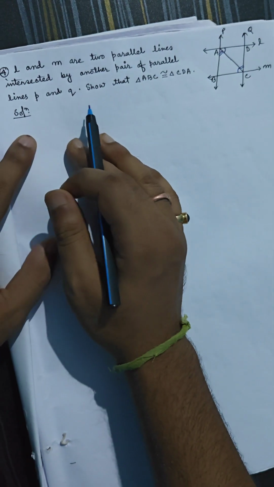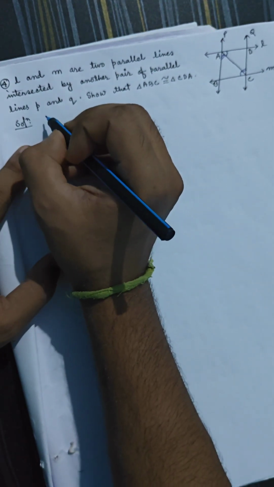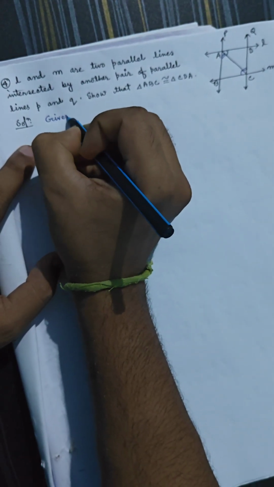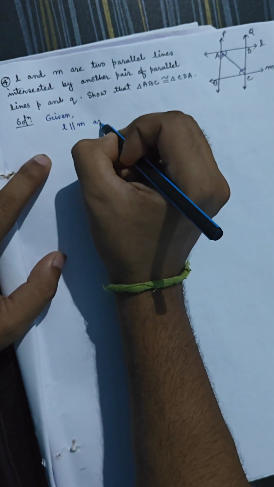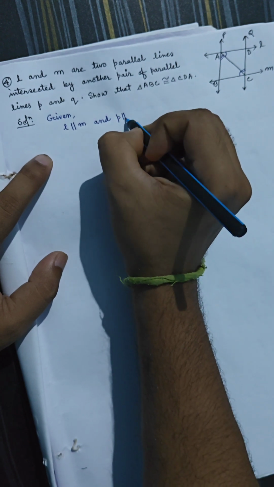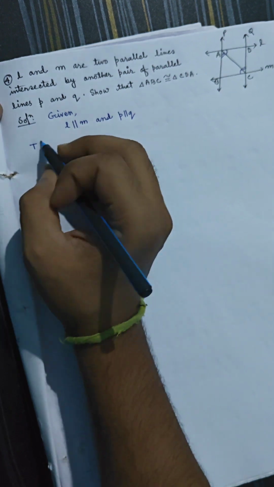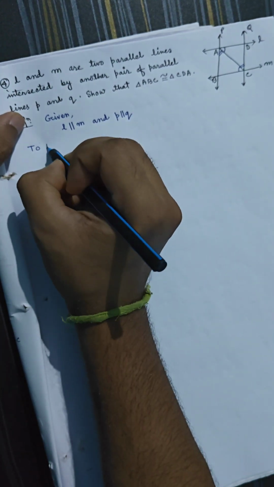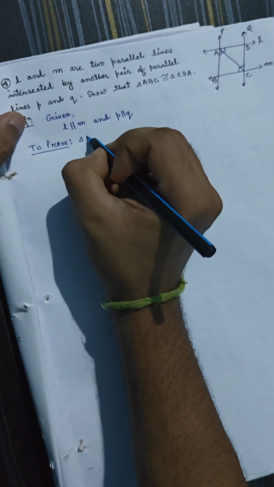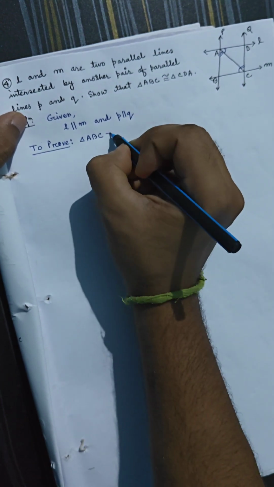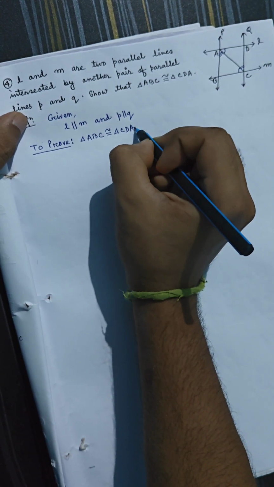Okay, so write given: L parallel M and P parallel Q. To prove, triangle ABC congruent triangle CDA.